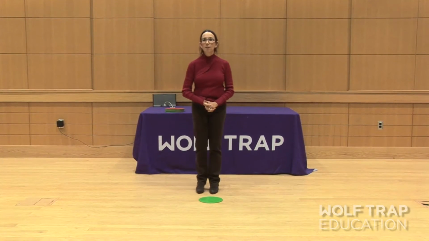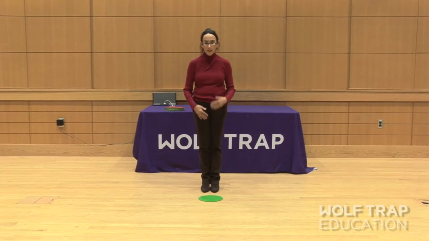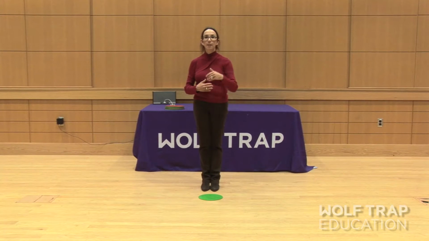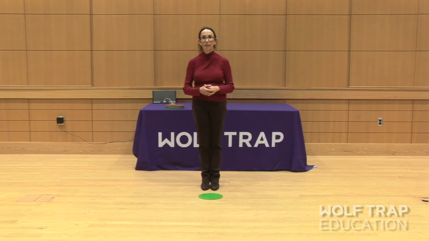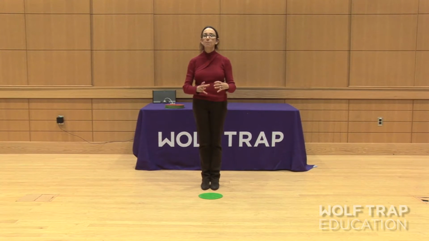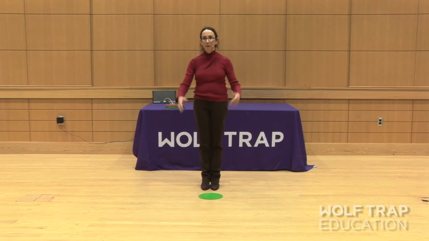You can also use the spots for partner work. So children can stand and face a partner on the opposite side, and we can do a partner dance together. And the spot just helps manage that experience. It helps the two children stay close together in their own kind of sphere.